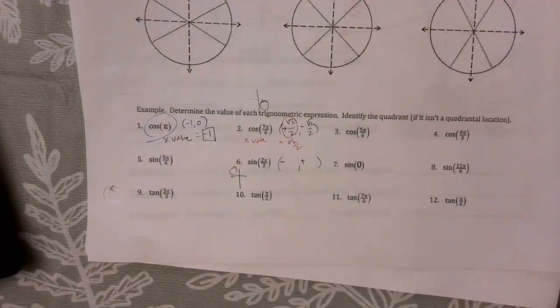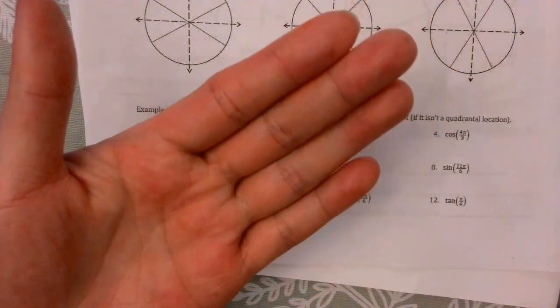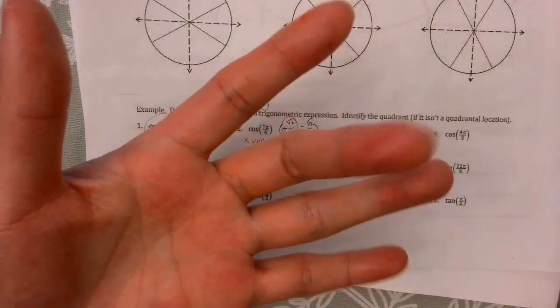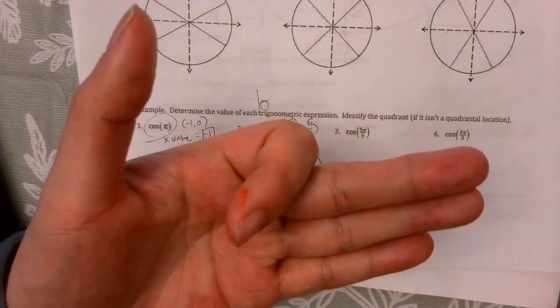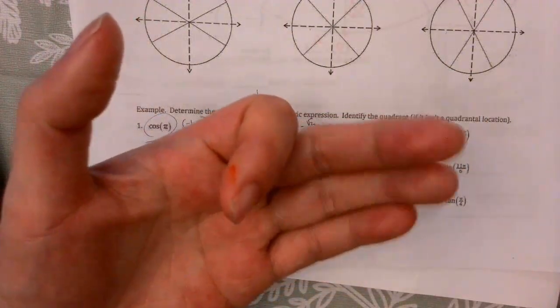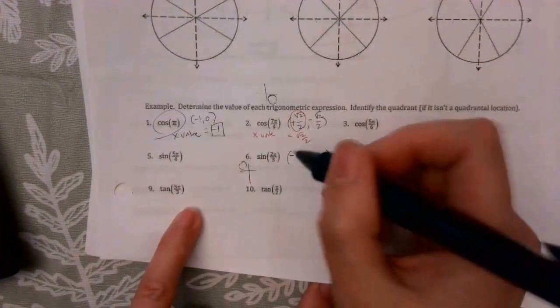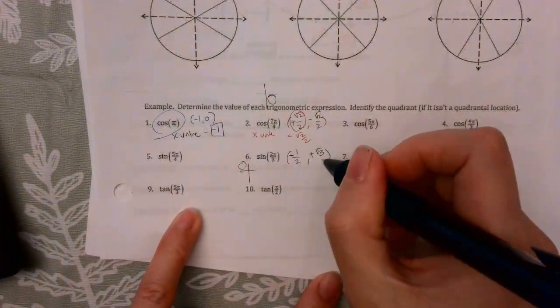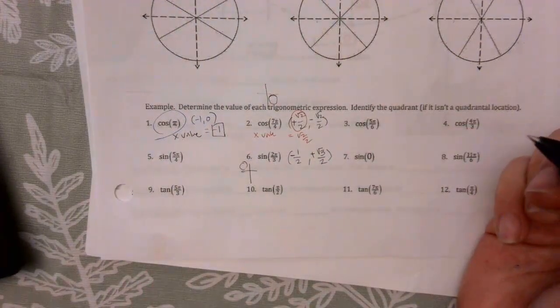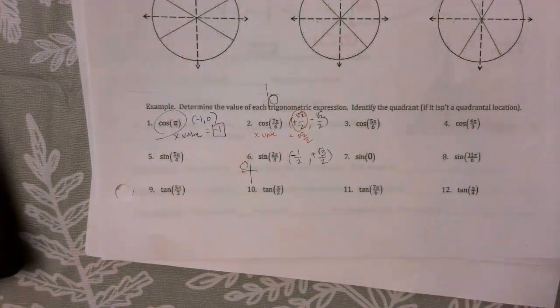All right, now denominators are 3. Which finger should I put it down? 6, 4, 3. So I'm going to put my index finger down. Then I'm left with the 1 and 3. So it goes 1 and square root of 3. And denominator is always going to be 2. So there's a coordinate. Double check it.